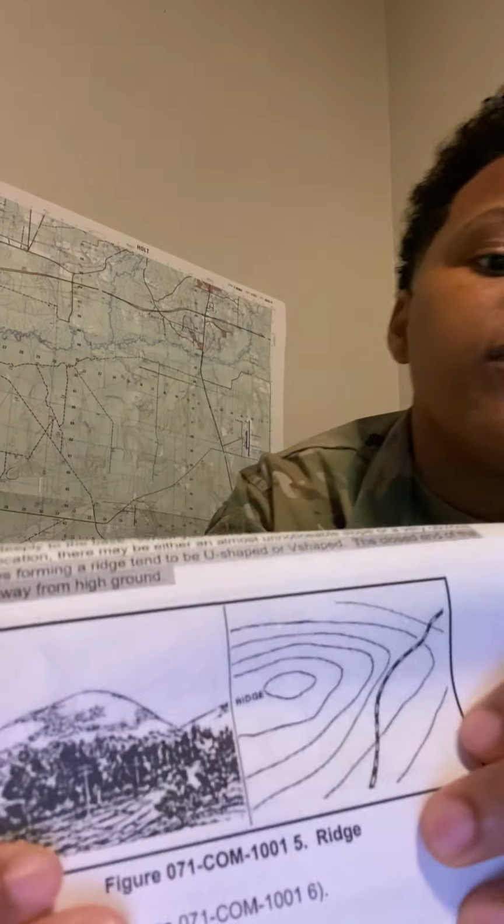Next will be a ridge. A ridge is a sloping line of high ground. If you are standing on the center line of a ridge, you will normally have low ground in 3 directions and high ground in 1 direction, with varying degrees of slope. Contour lines forming a ridge tend to be U-shaped or V-shaped. The closed end of the contour line points away from the high ground. This is an example of a ridge.